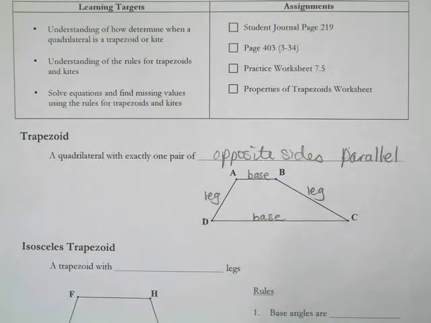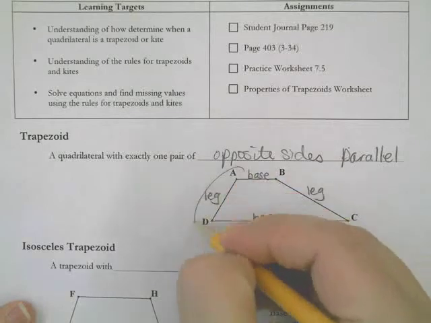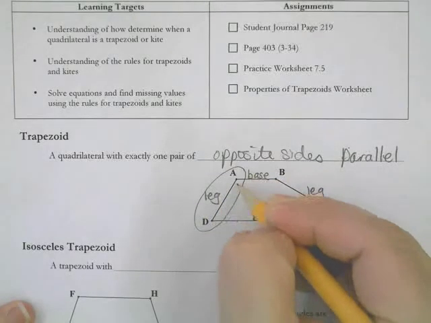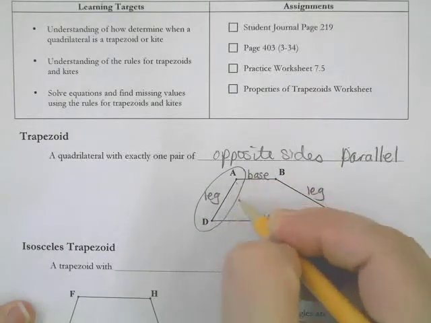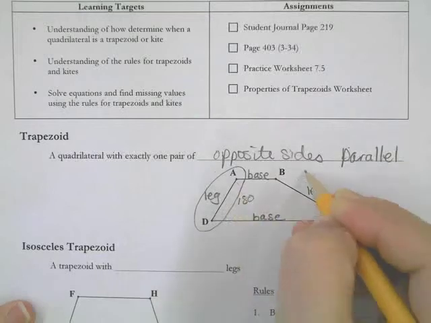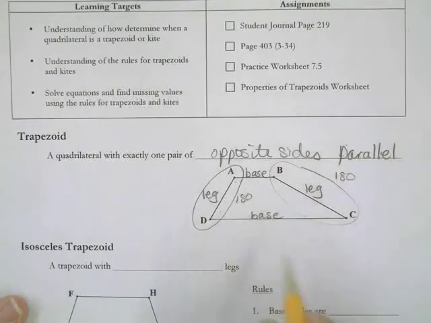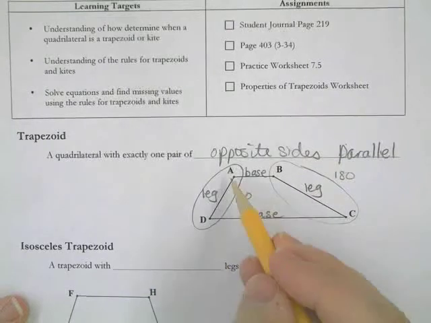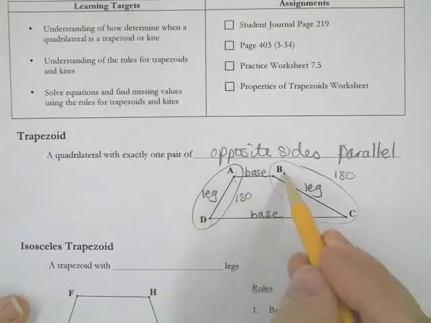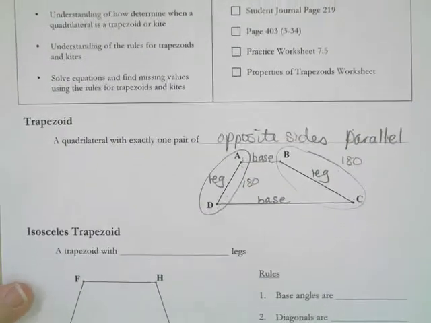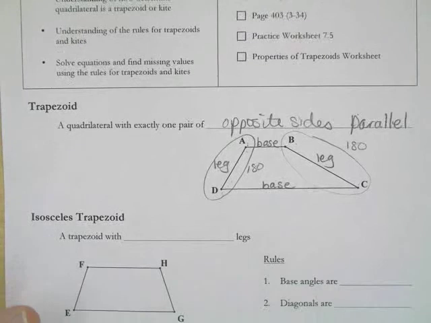Now, when you have legs, if you circle the angles, those angles equal 180. And these angles over here are also going to equal 180. D and C don't ever do anything, but A and D make 180 and B and C make 180. Okay? So it's different than parallelograms. In parallelograms, any angles next to each other made 180. But for this one, it's only the ones with the legs.